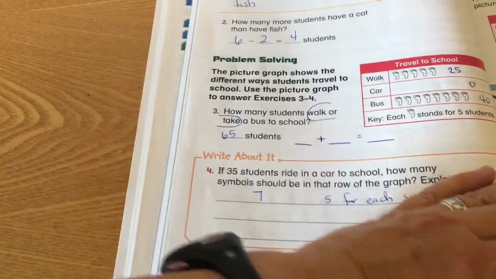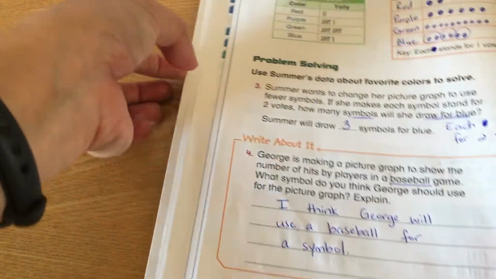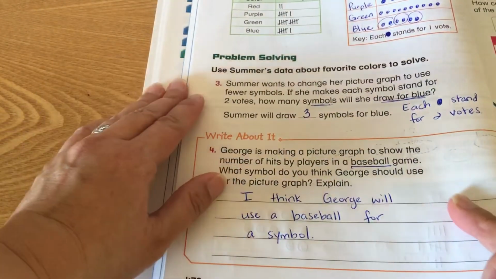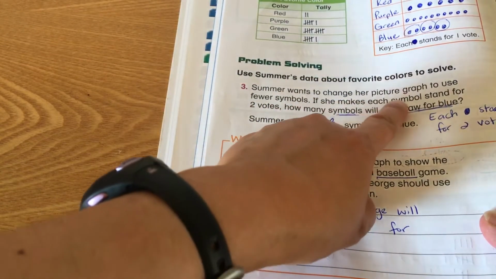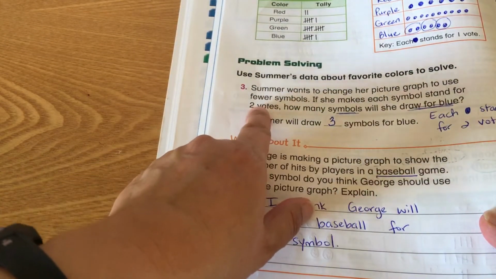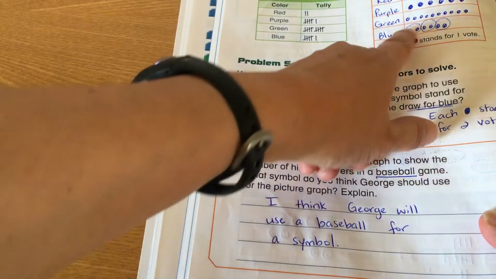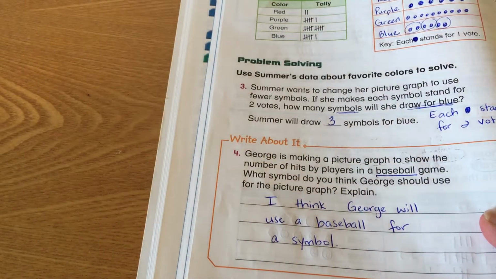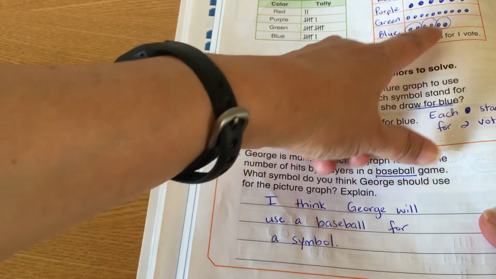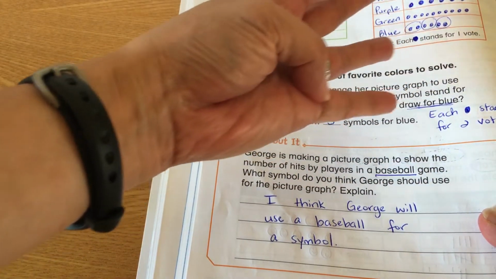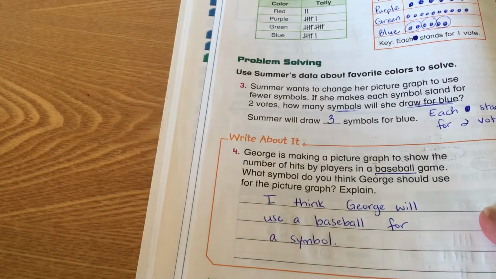Okay, let's go here. Do you remember here on number 3? They said, what if she makes each symbol stand for 2 votes? And we said, well, why would you want to make a symbol stand for 2 votes, or maybe 3 or 4? When would be a good time?